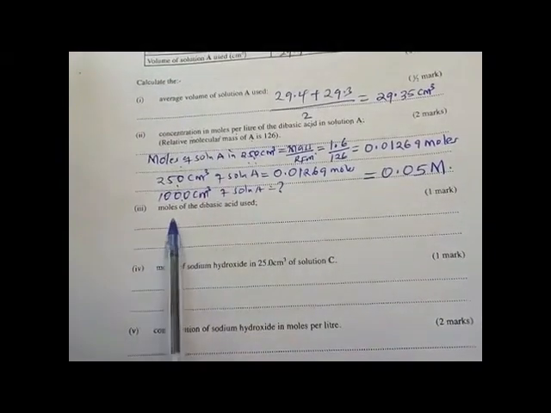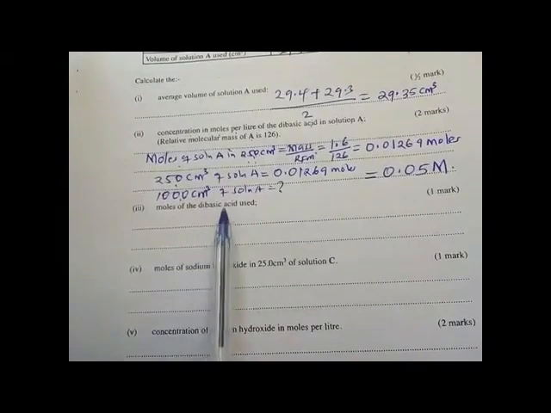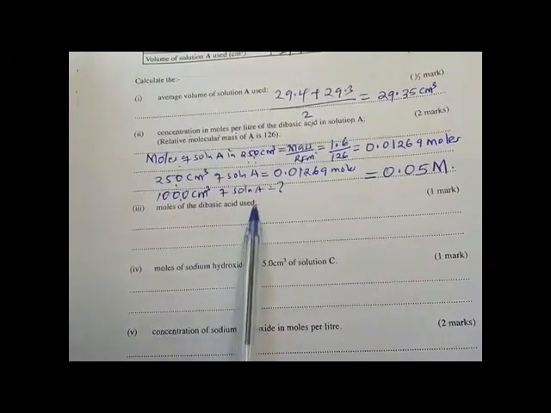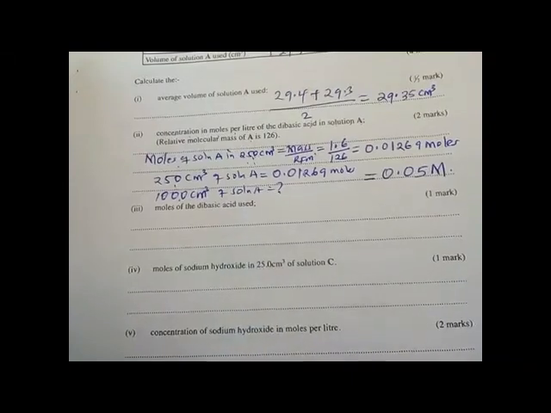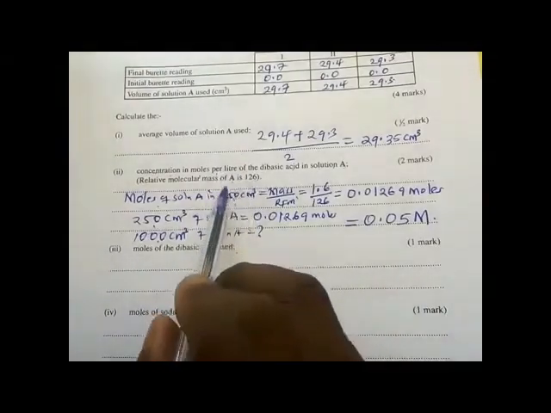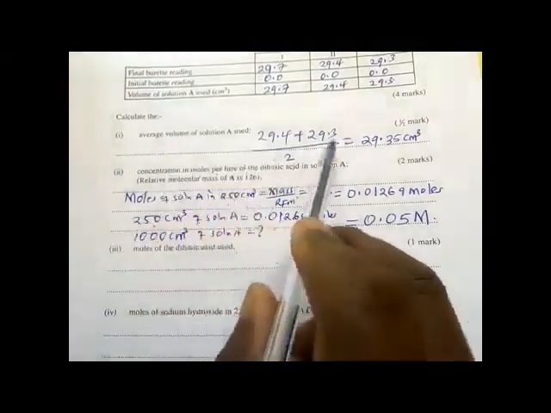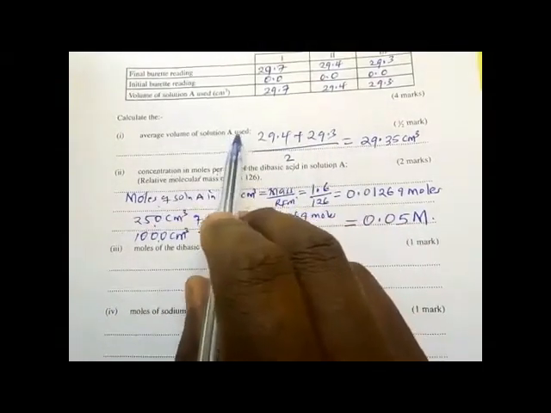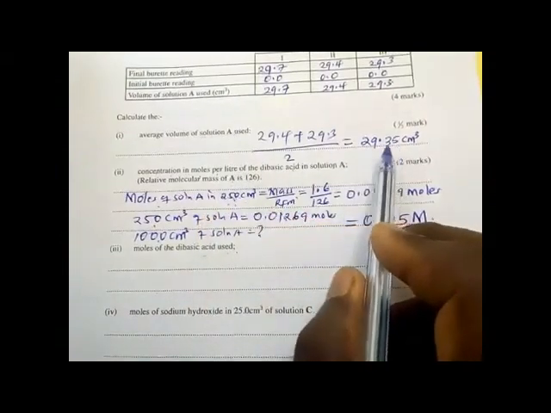Calculate the number of moles of the dibasic acid used. The total volume of A used, which is the dibasic acid, is 29.35.